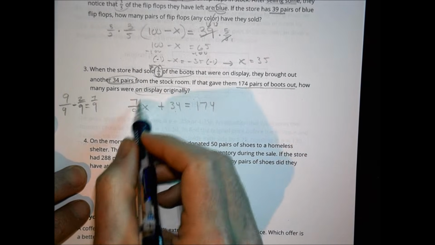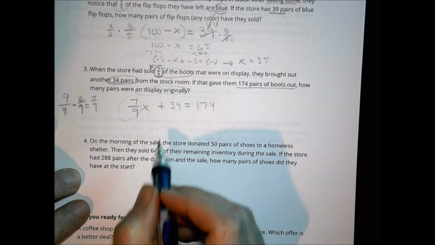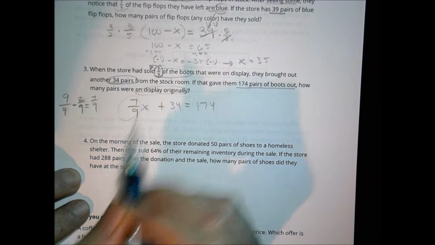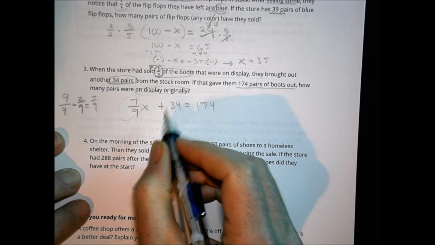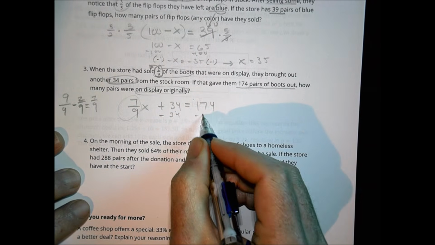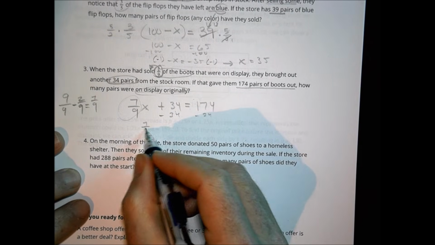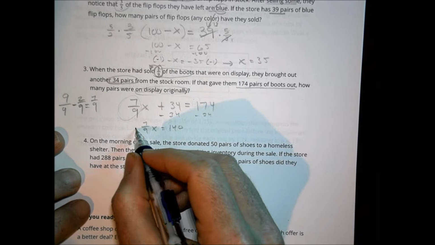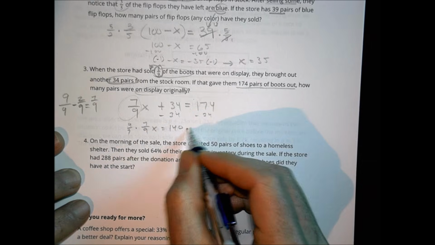This is the key number here that you have to be careful about when you read the equation. It's 7/9 are what are already out there. We sold 2/9. There's 7/9 left. So now we can just solve and we subtract 34 from both sides. So 7/9 x equals 140, multiplied by the reciprocal 9/7.